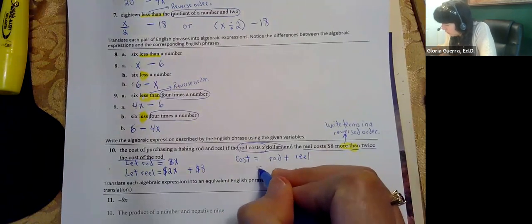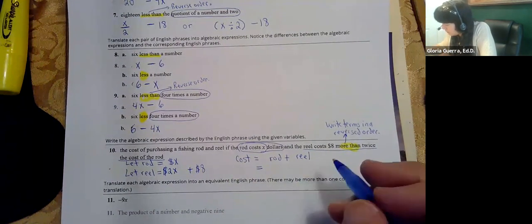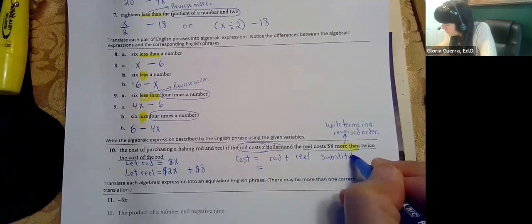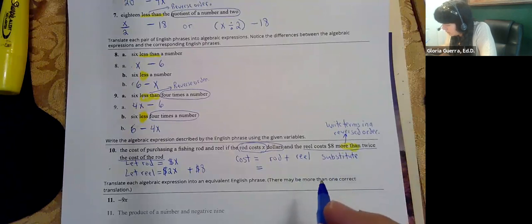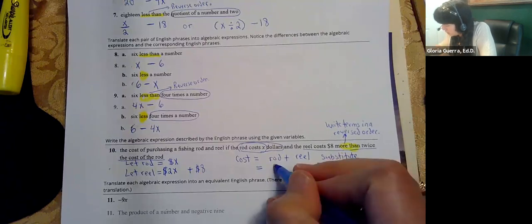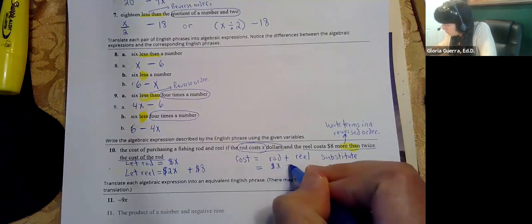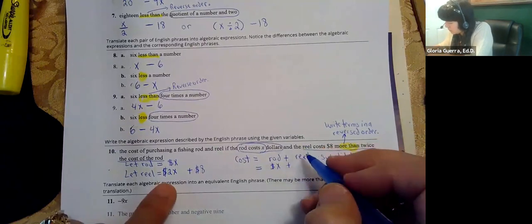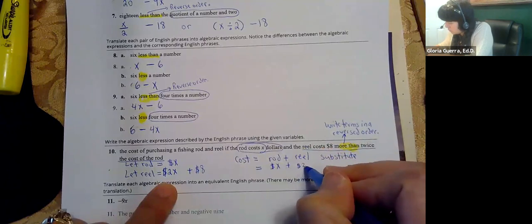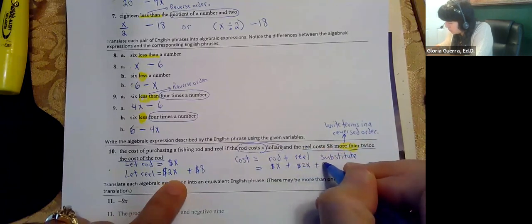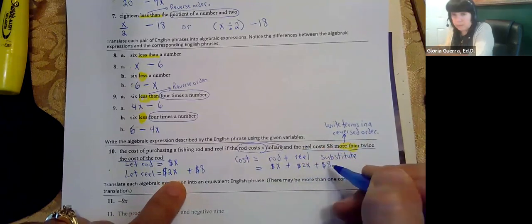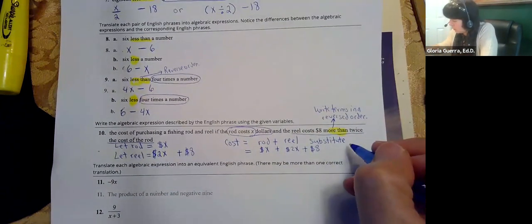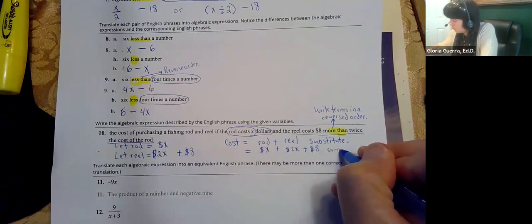So the rod, I'm going to substitute now. The rod is X dollars, and the reel is this 2 times X plus this $8. So you're substituting.